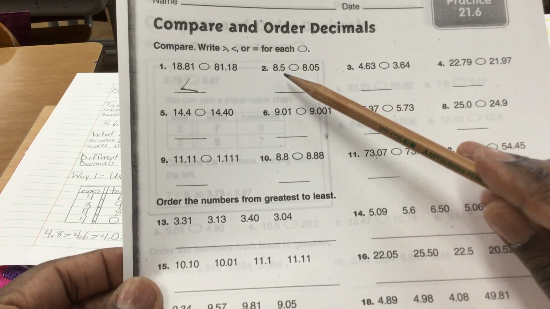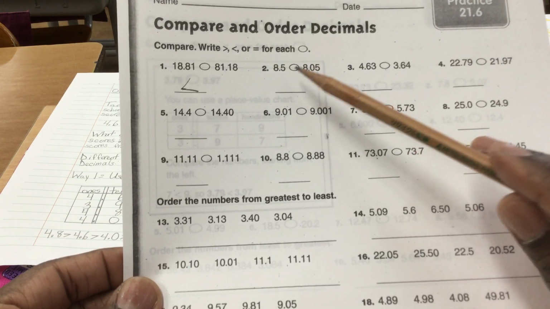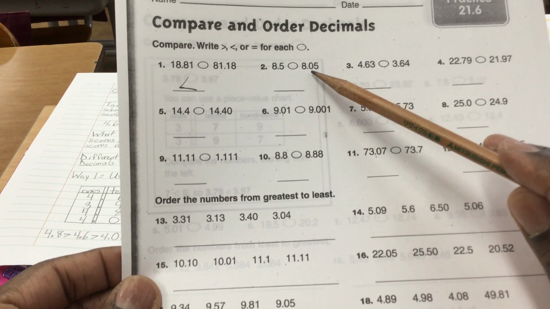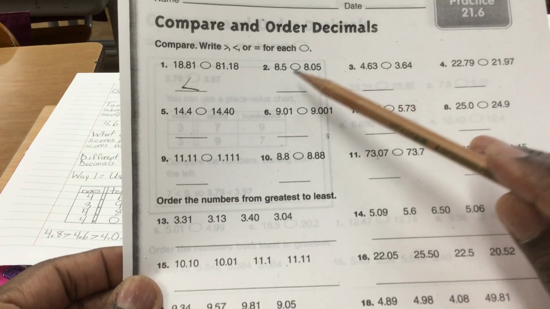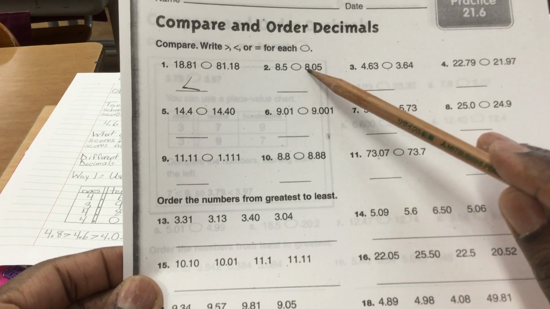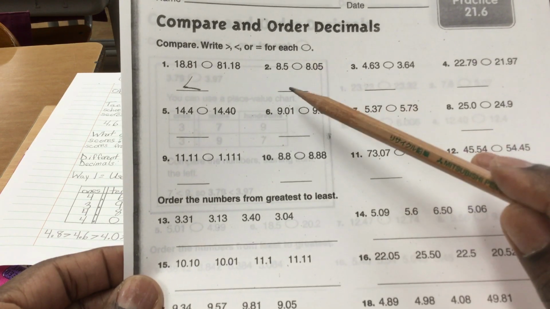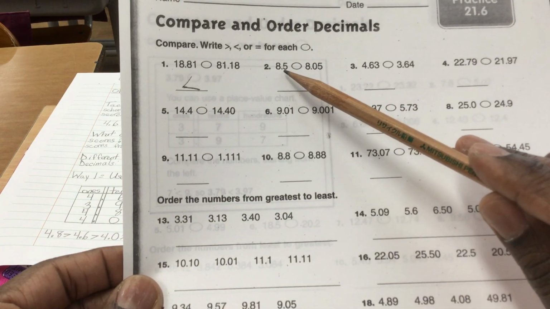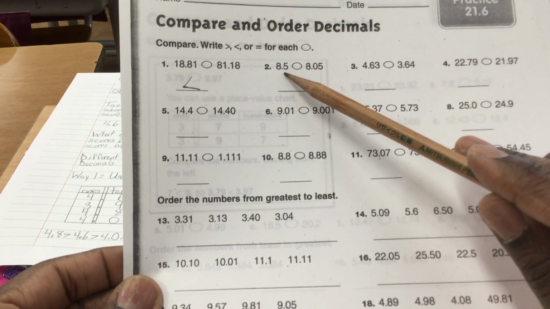Number 2, 8.5 and 8.05. Well, we look to the left of the decimal point. Both numbers are 8. Now we look to the right. The first number after the decimal point is a 5.